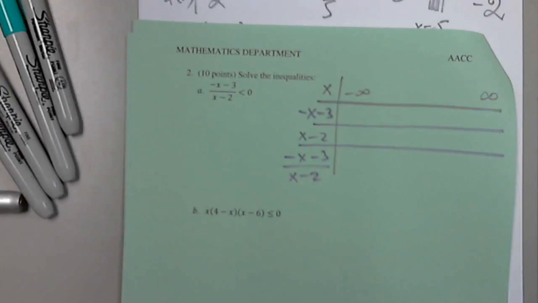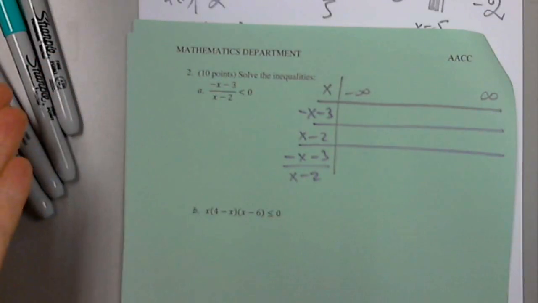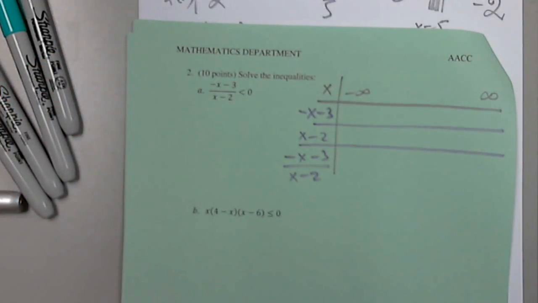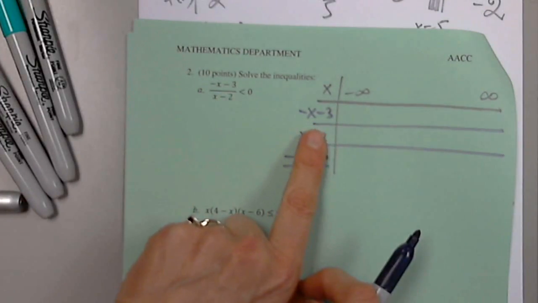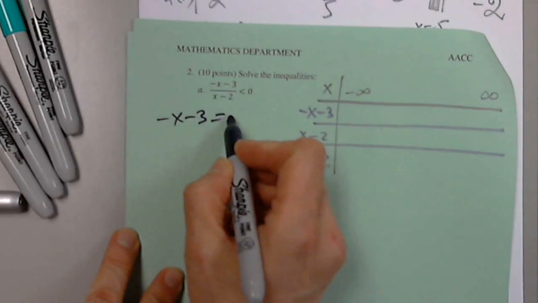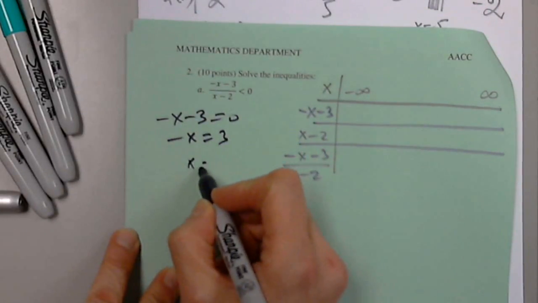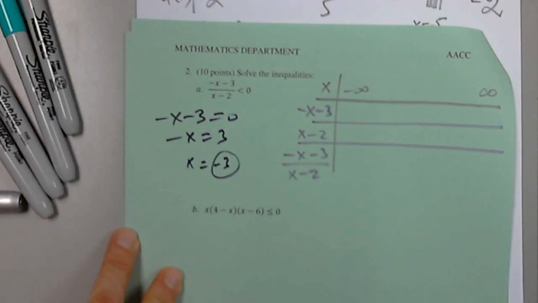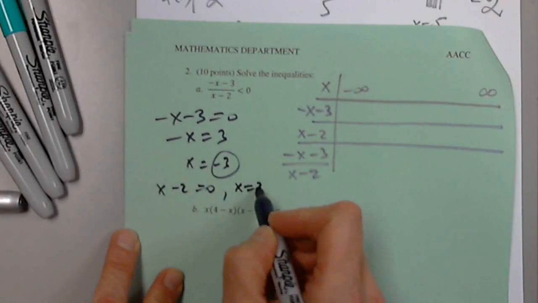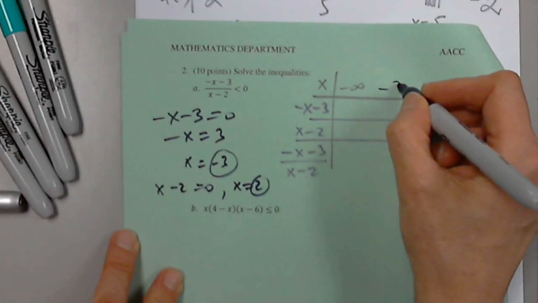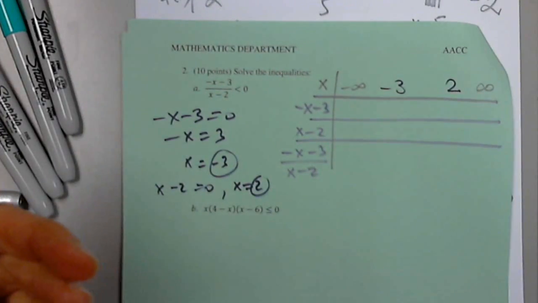What numbers do I put in the chart? Because if I don't have any numbers, I can't do anything. So which numbers am I looking for? I'm looking for -3, because -3 makes this expression 0. Negative x minus 3 equals 0, negative x equals 3, x equals -3. So this is the first number I need. And when x minus 2 is 0, I need x equals 2. So these are the only numbers I need in the chart.